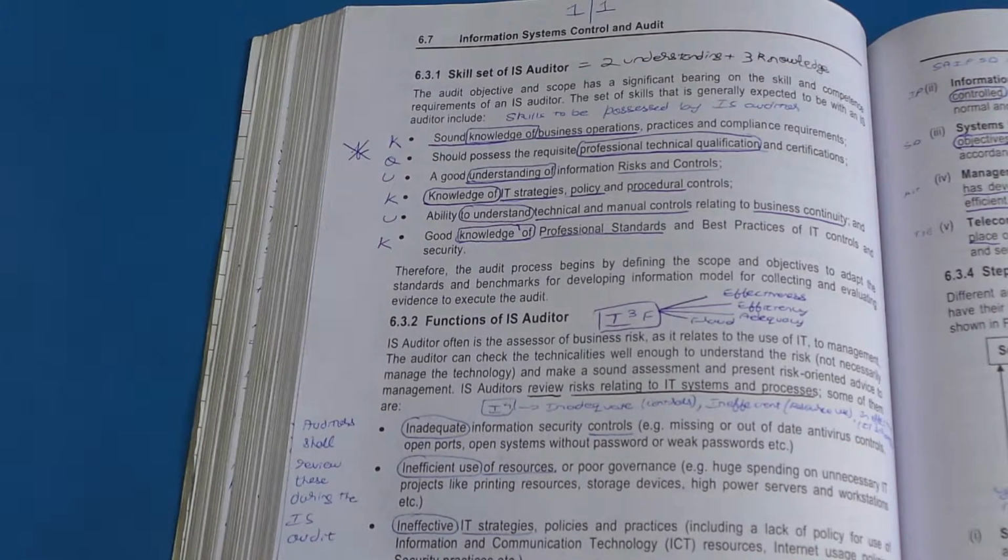And with regards to understanding, we have 3 points, that is understanding of risks and controls, understanding of technical and manual controls, and we have one more point with regard to knowledge, and that is knowledge of professional standards. So it's basically 1 qualification, 2 understanding, and 3 knowledge. 1, 2, 3. That is the way in which you can remember the skill sets of the IS auditor.